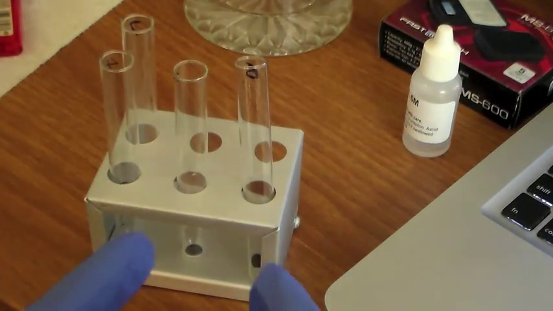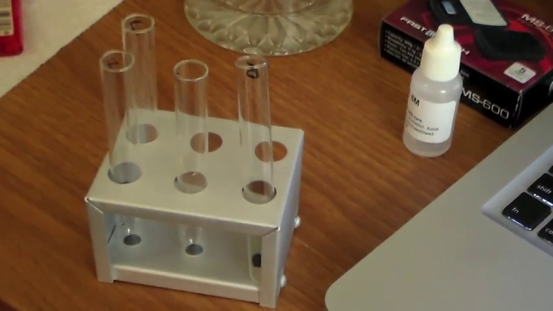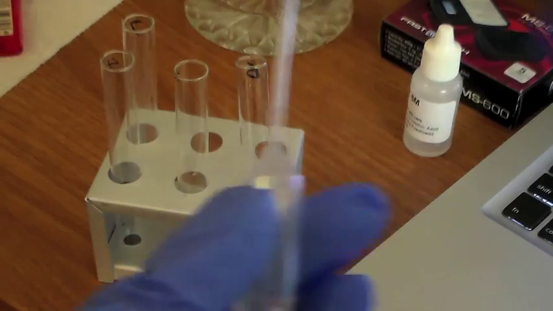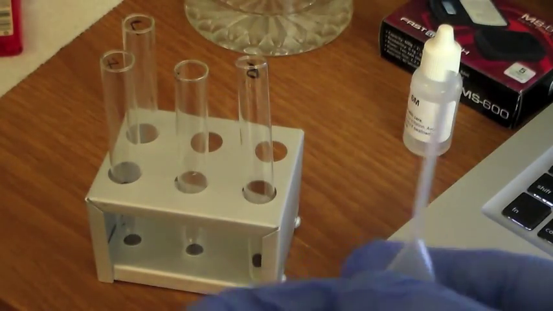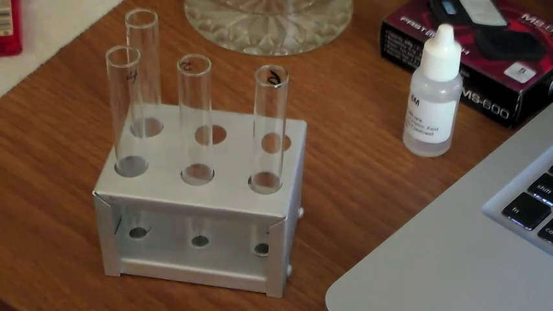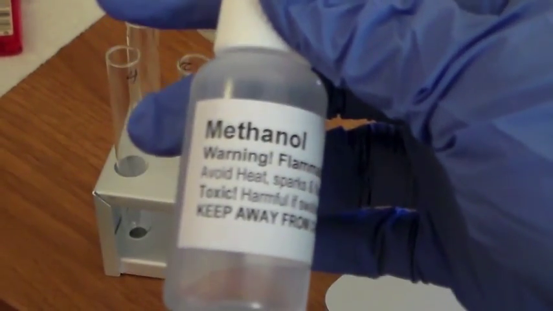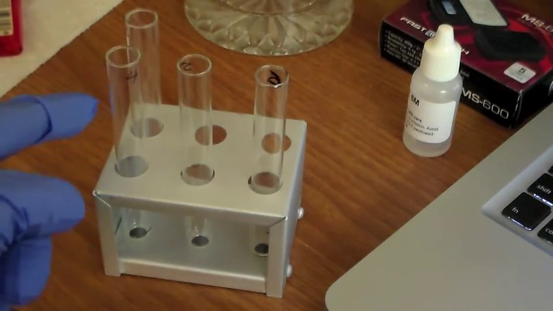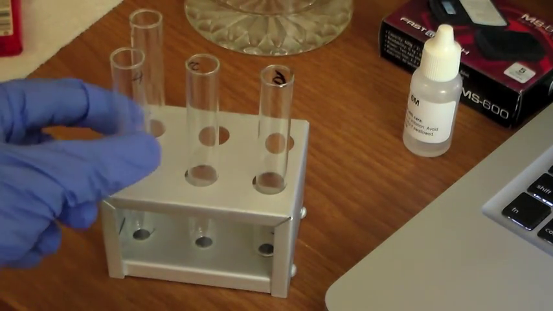Okay, so we're going to have some gloves here. We're going to handle these things. Here's the butyric acid in the pipette. 4 drops in 4, 5, and 6. Okay, so next we're going to do 5 drops of methanol in test tube 4.